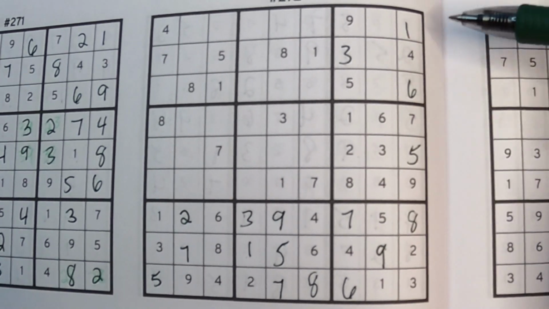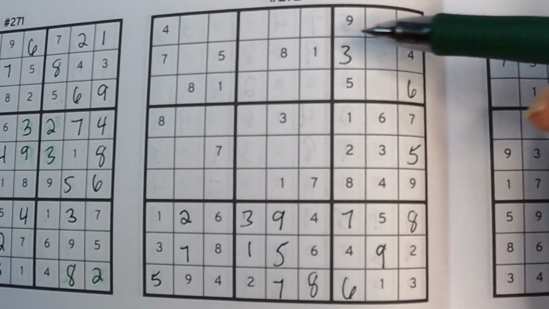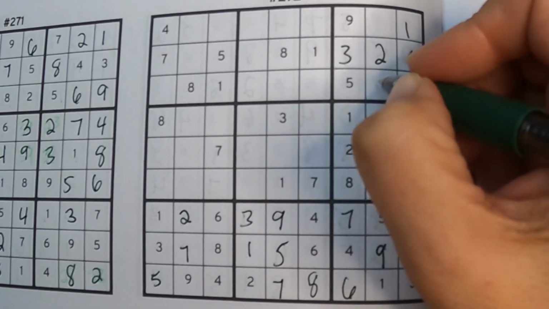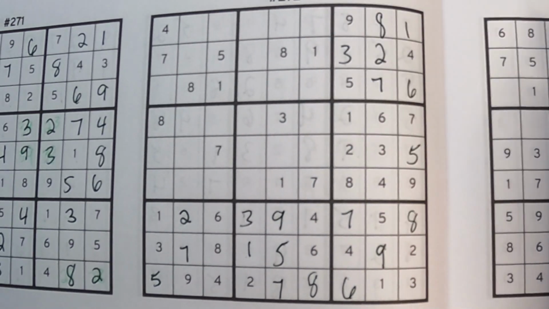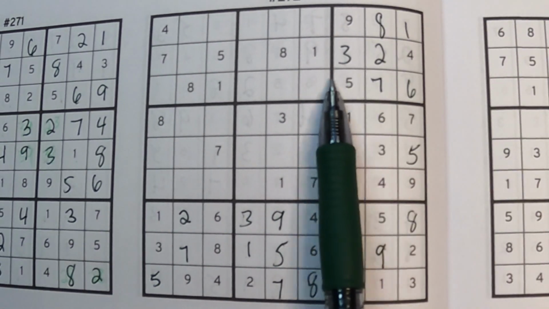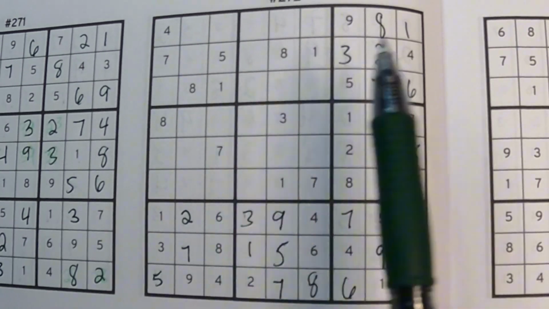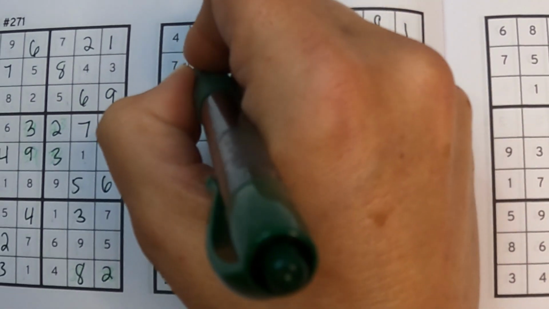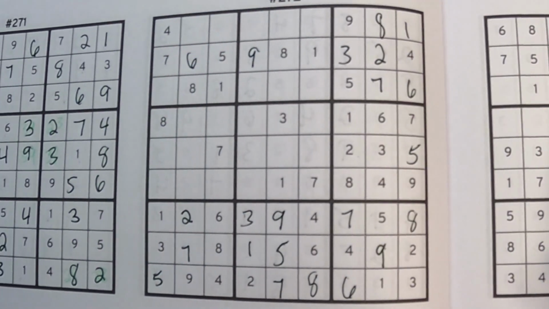For this box now, we're missing 2, 7, and 8. We've got 7 and 8 here, so this is our 2. 8 here, so 7, 8. For this row, we're missing 6 and 9. We've got a 9 here, so 6, 9.